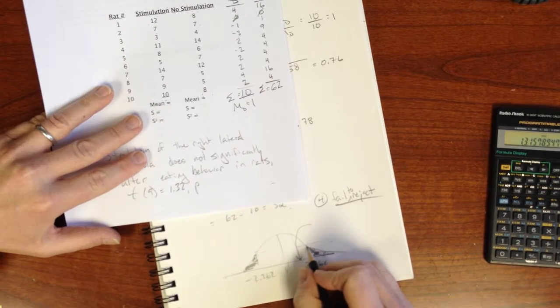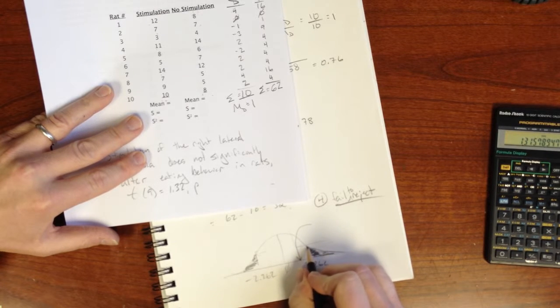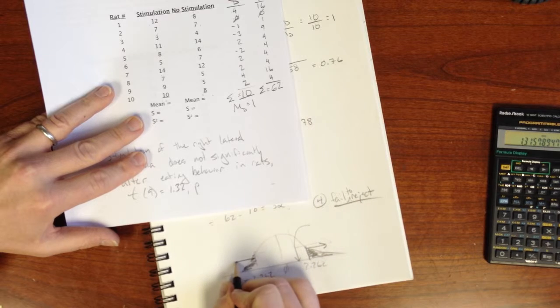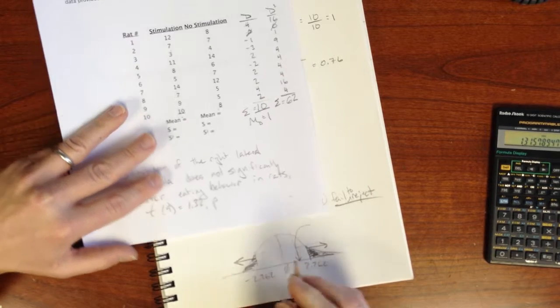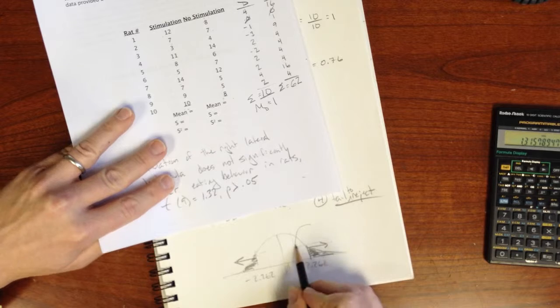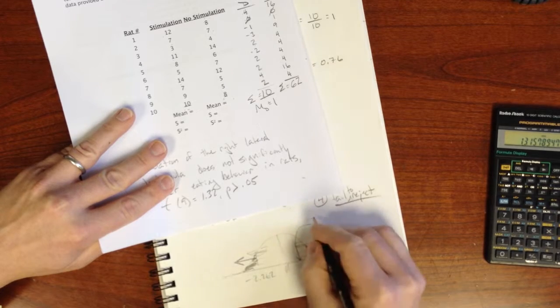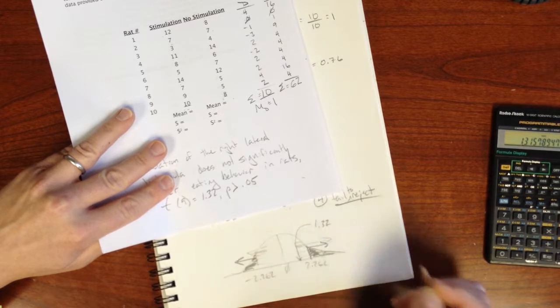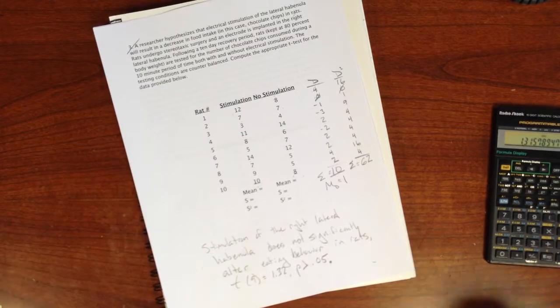We do know that it's greater than alpha, because to get a value this big or greater, or this big or smaller, these two together, that proportion is 0.05 for the critical region. So we know that it's greater than 0.05, because it's a larger region than the critical region beyond our calculated value of 1.32. There, that's the end of my sentence, and that's the end of the answer.